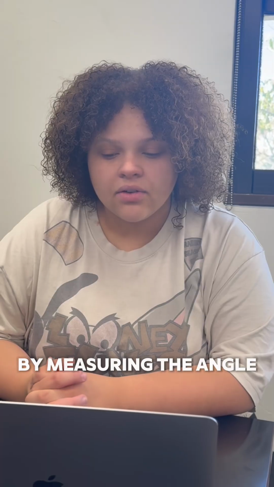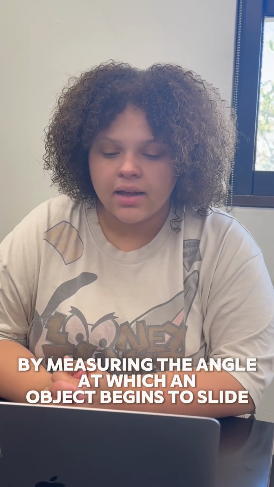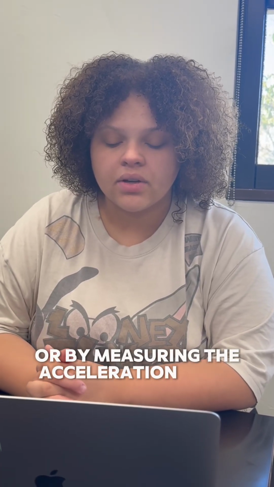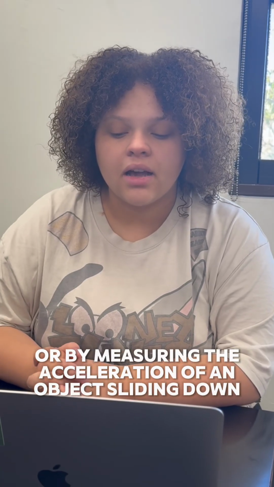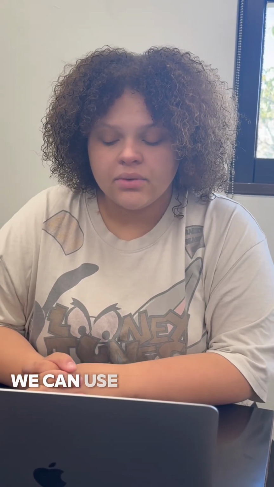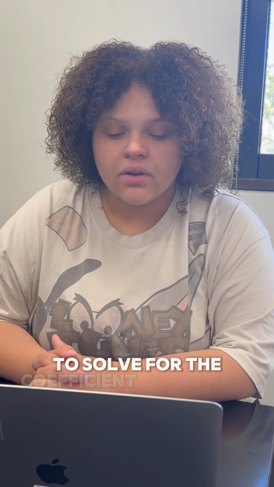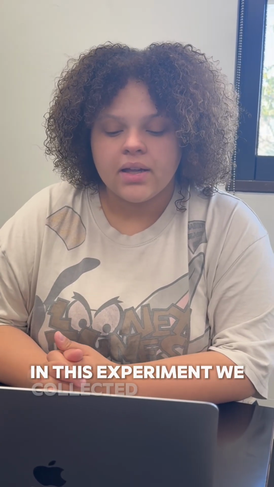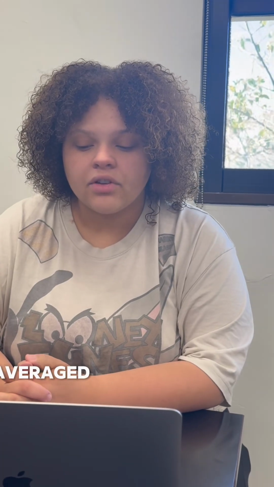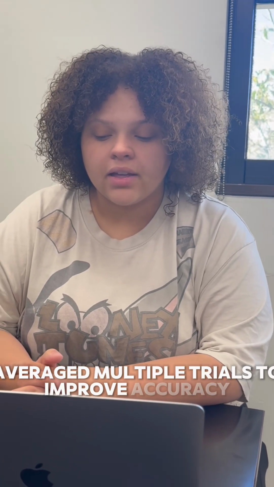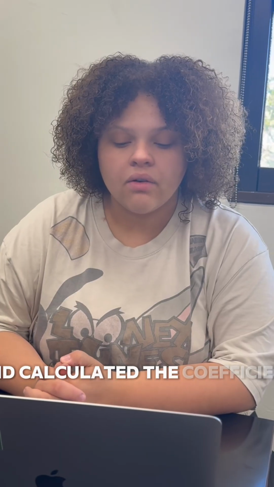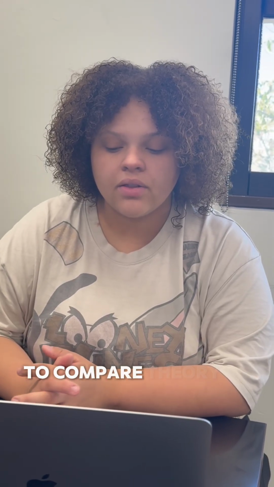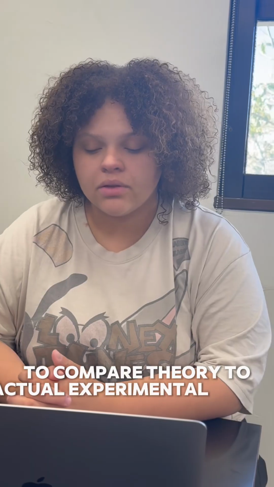By measuring the angle at which an object begins to slide, or by measuring the acceleration of an object sliding down an incline, we can use Newton's law to solve for the coefficient of friction between the two surfaces using trigonometric relationships. In this experiment, we collected real data, averaged multiple trials to improve accuracy, and calculated the coefficients of friction to compare theory to actual experimental values.